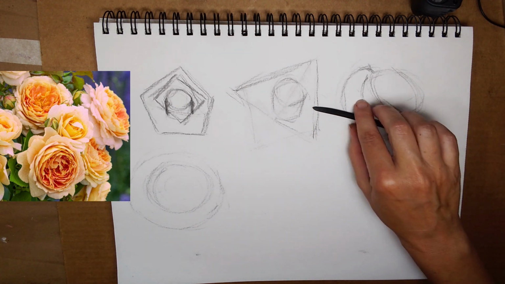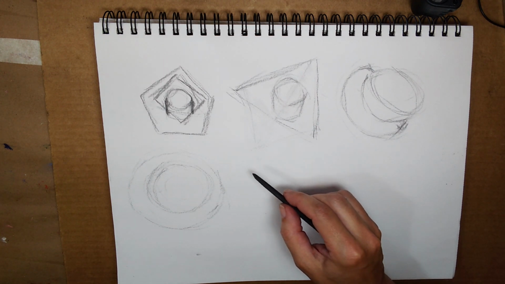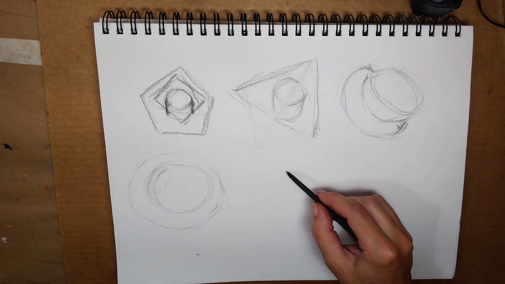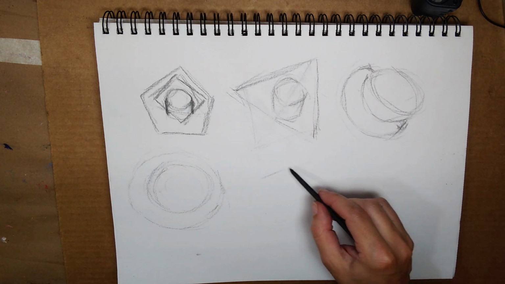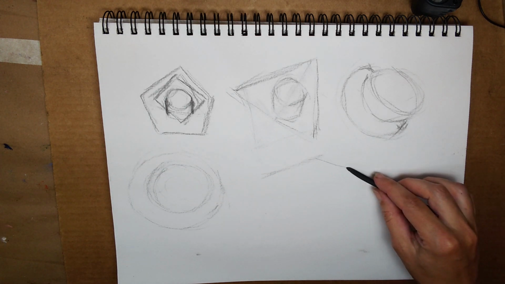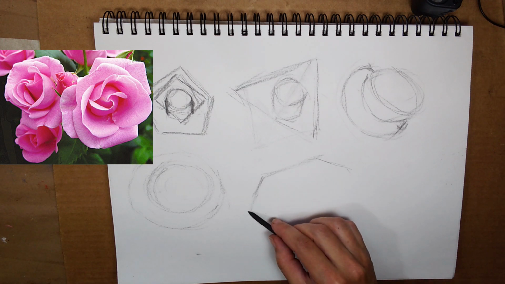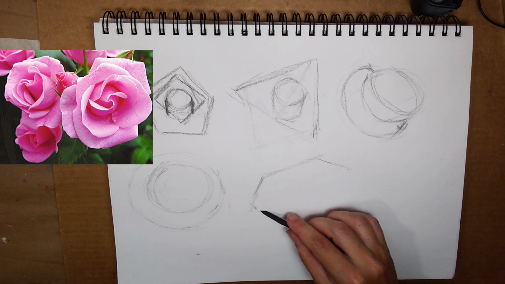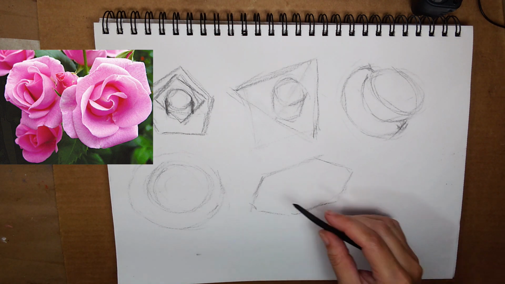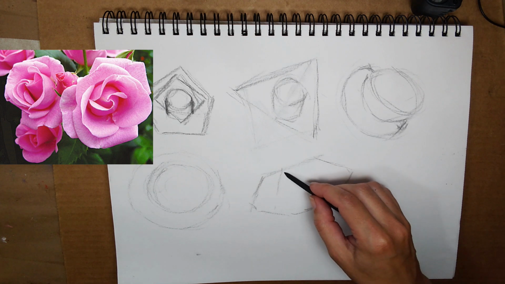So this one is a very interesting rose. It's not a typical one. There are several different shapes. Let's start with the outside perimeter of this rose. And it looks something like this. Now the inside, there is a triangular shape.